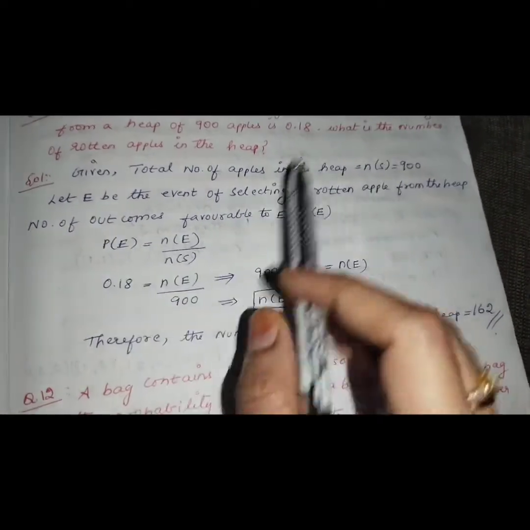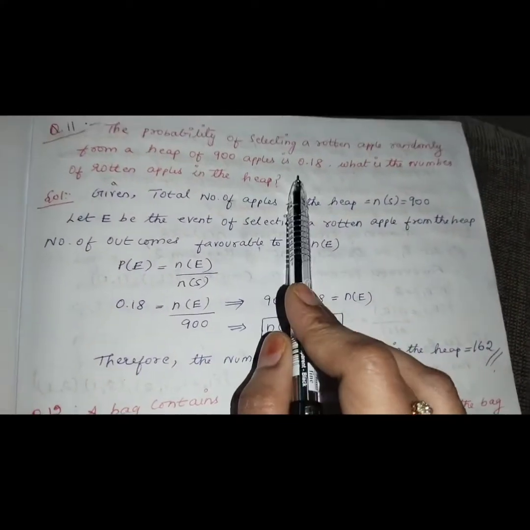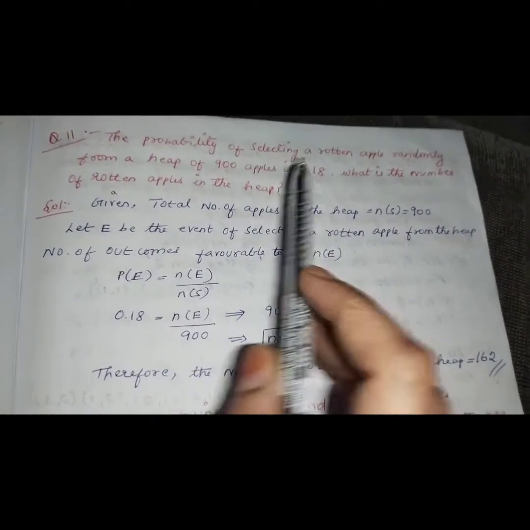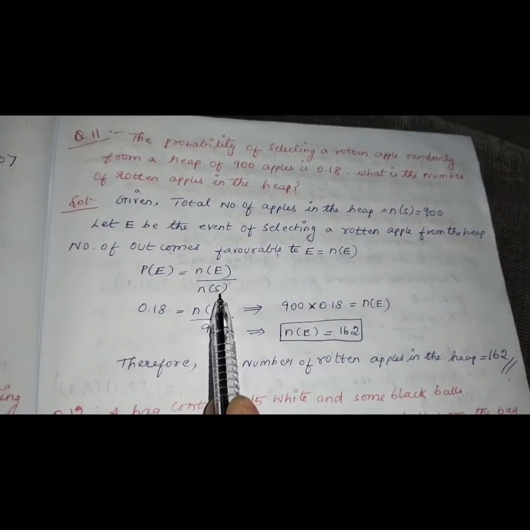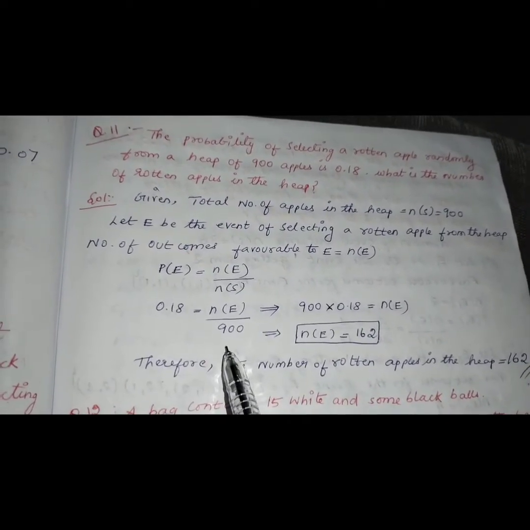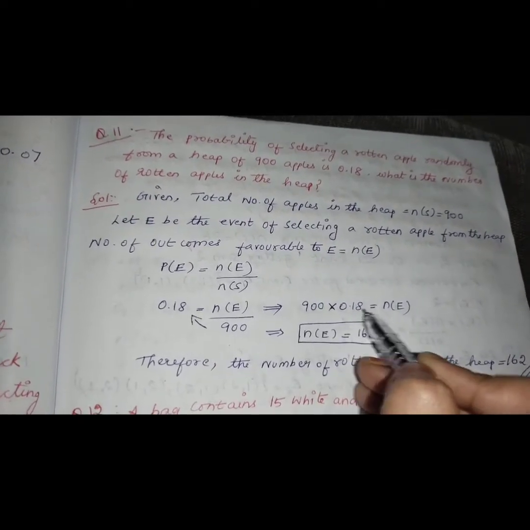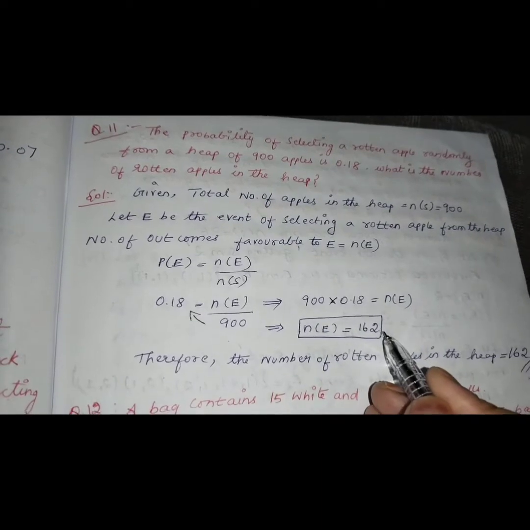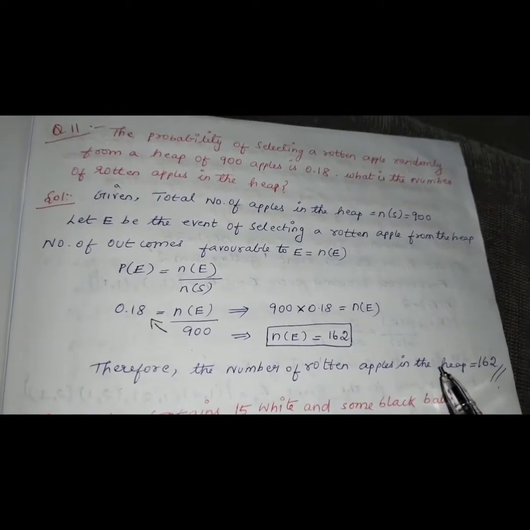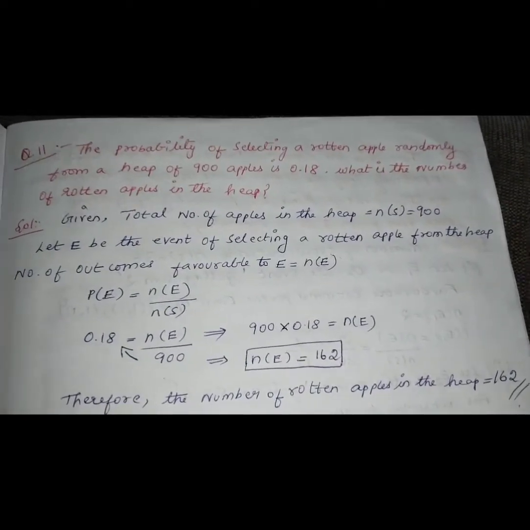P of E value is given: for 900 apples it is 0.18. So what we need to find is the number of rotten apples, the value of n of E. So P of E equals n of E by n of S. P of E is 0.18, n of E by 900. So 900 multiplied by 0.18 equals n of E. The value of n of E is 162. Therefore the number of rotten apples in the heap is 162. This is question number 11, an important question of chapter 15 probability.